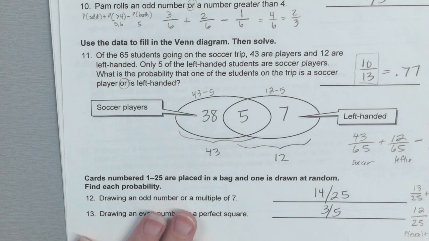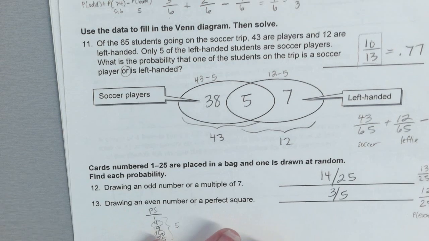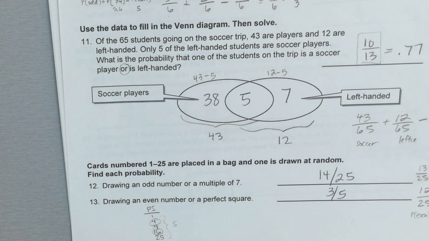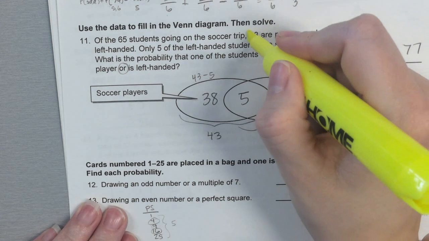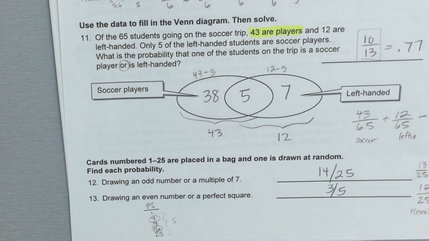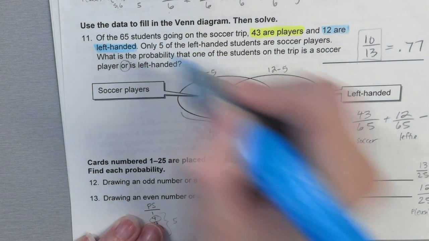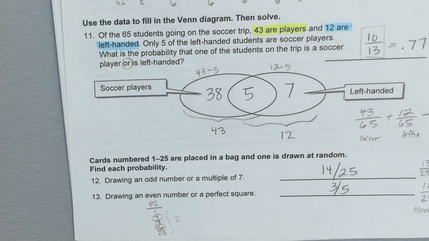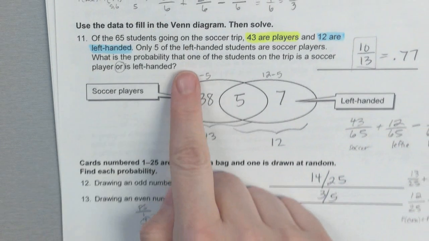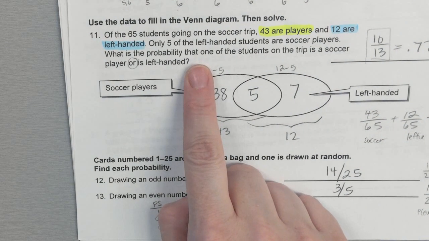All right, now for this one, the Venn diagram, it says of the 65 students going on the soccer trip, 43 are players, 12 are left-handed. Okay, so 43 players, that is the total number of players. Okay, and then 12 is the total number of lefties. That includes people who are both. It says only 5 of the left-handed students are soccer players.